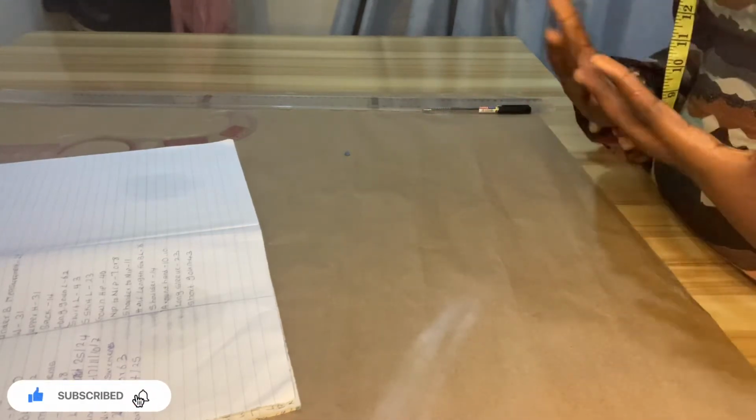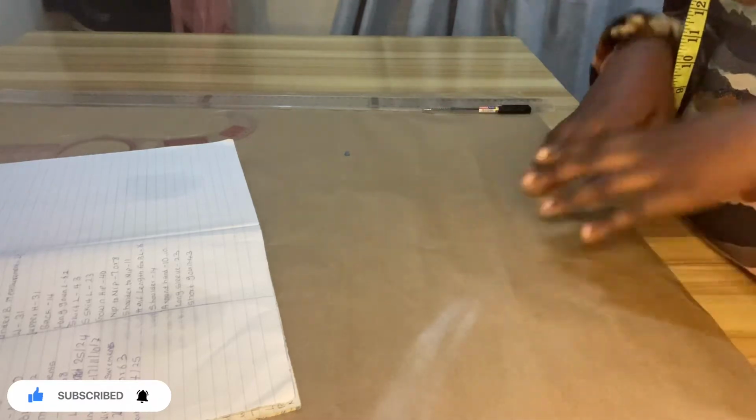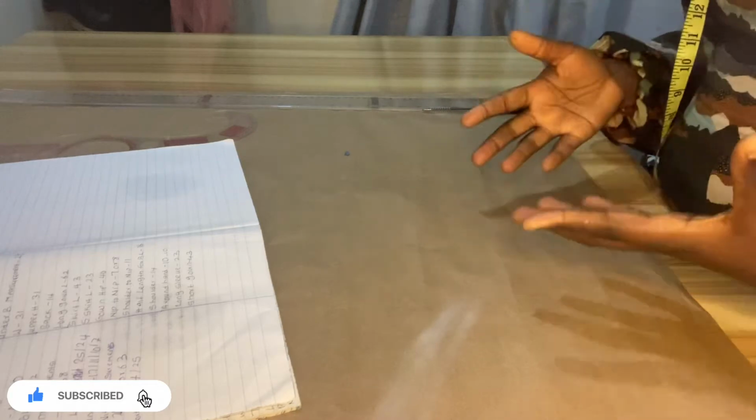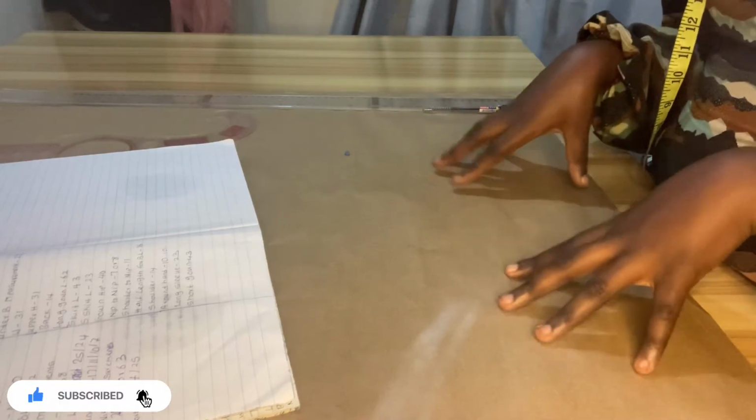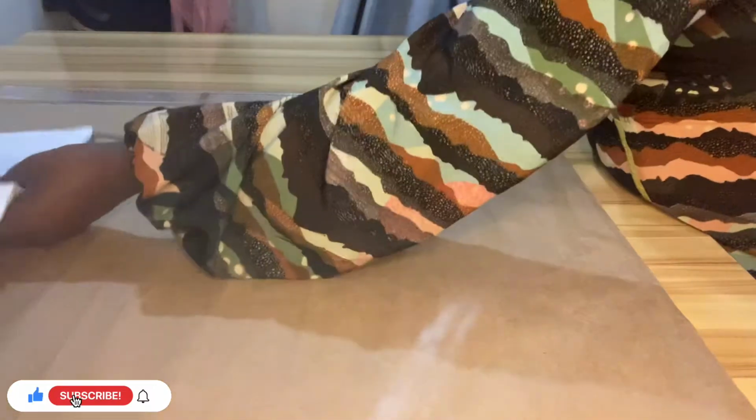In some cases it may be the waist. Your waist may be big, but that is a rare thing, that your waist is bigger than your bust and your upper hip. Normally it's either your upper hip is bigger or your bust is bigger. So what we are going to be using on this measurement is the bust, because the bust is bigger, and that is 35 inches.